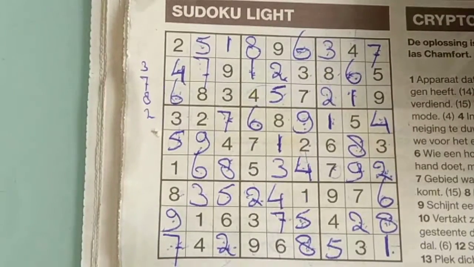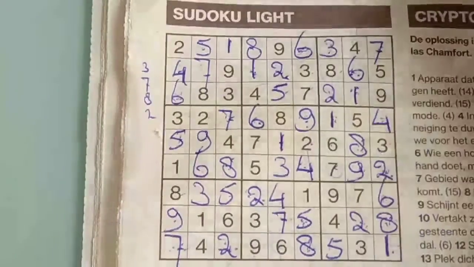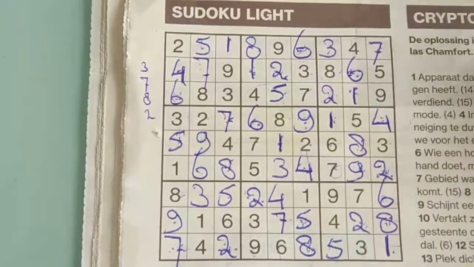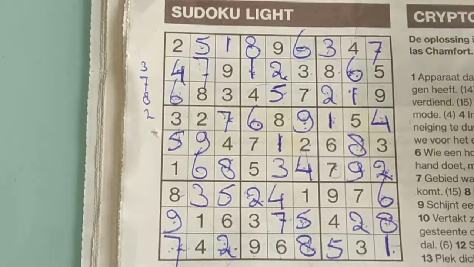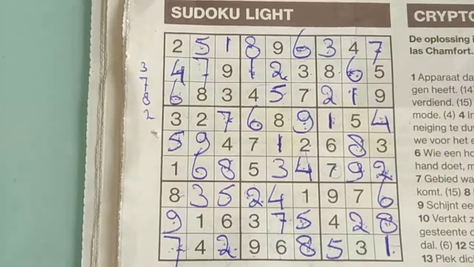Wow! Sudoku Light, 9 minutes. I can't believe it. Yes. I'm very, very pleased. Do you think so?